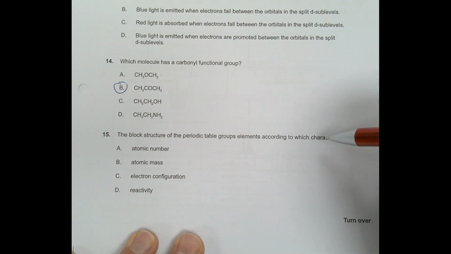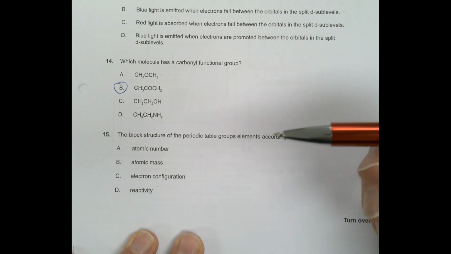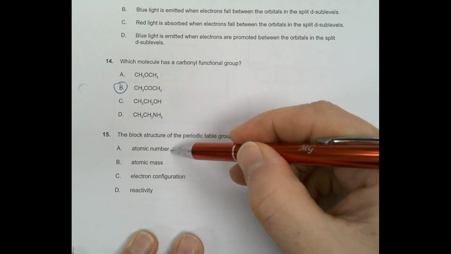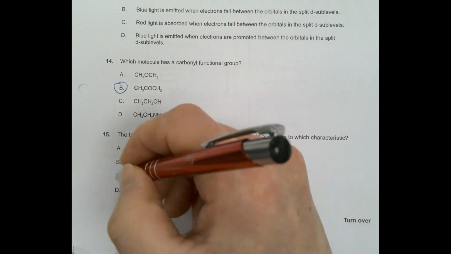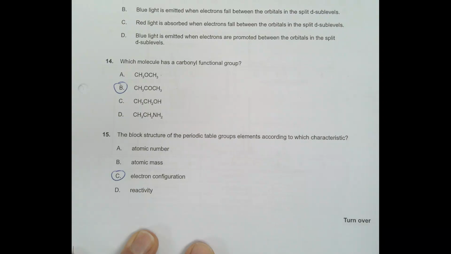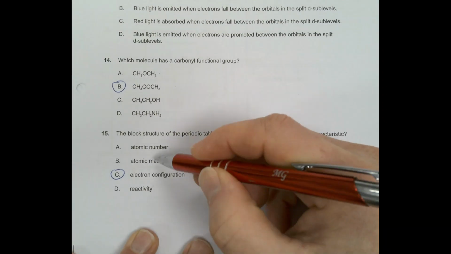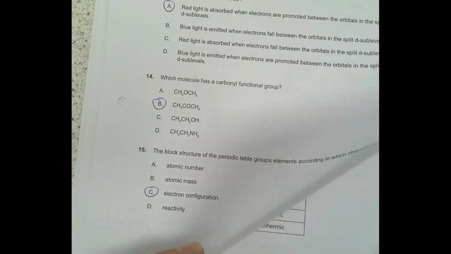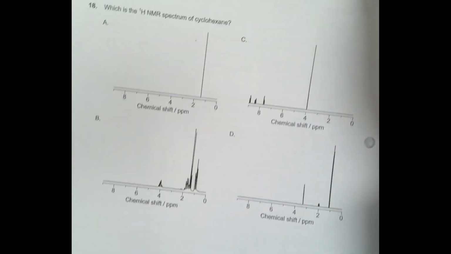The block structure of the periodic table groups elements according to which characteristic? Originally they were ordered by atomic weight, and then that eventually became atomic number. So some people went for A. If you look at the periodic table, it matches up with the electronic configuration beautifully. That's how it's designed now. Originally, atomic weight and reactivity would have kind of combined together, so I can understand why people gave D as an answer as well. But really, it's electronic configuration, hence the 2, 2, 6, 2, 6, 2, 10, just like in the electronic configuration work that we've done. Moving on.